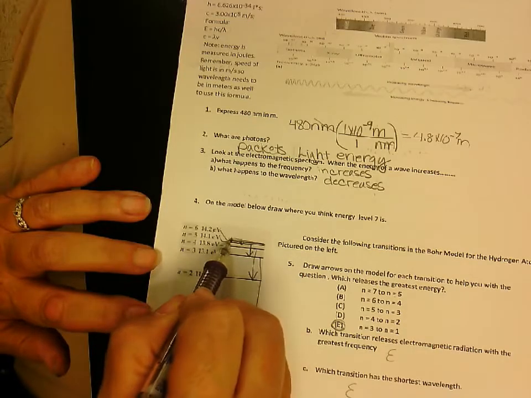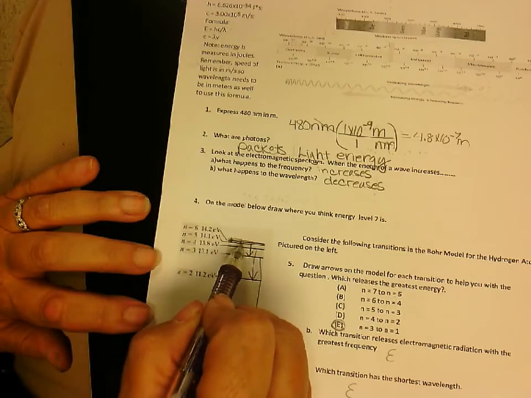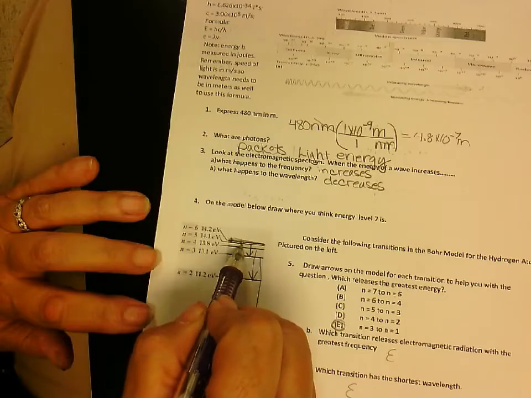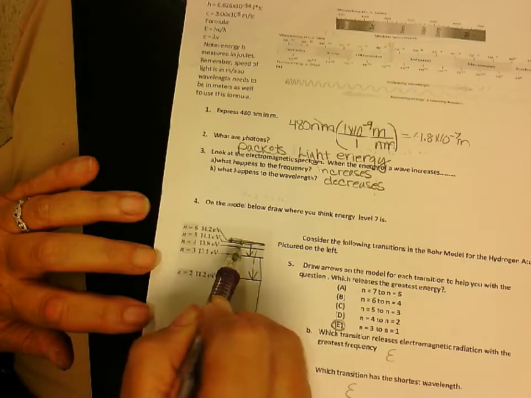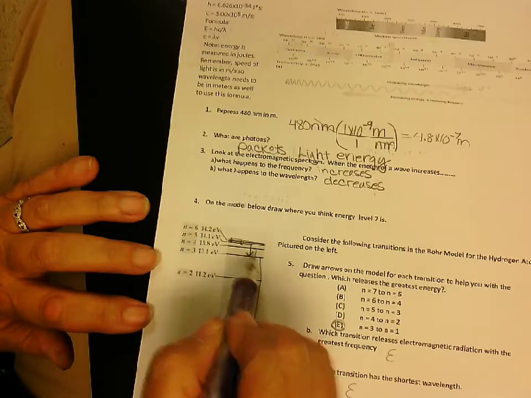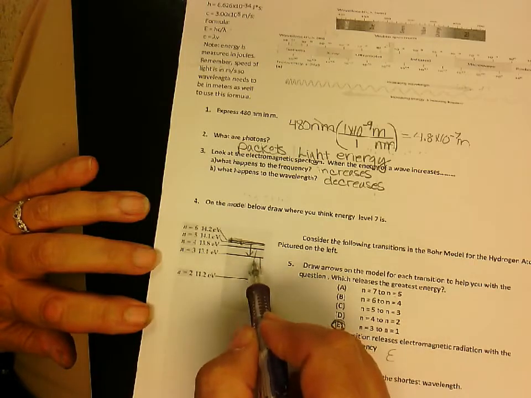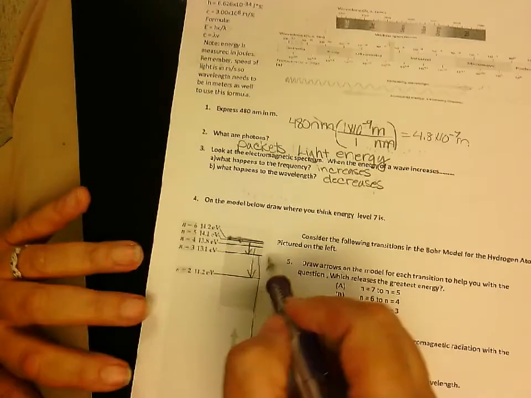So let's draw our arrows. 7 to 5 is about there. 6 to 4 is 6 to about 4 right there. And then we have 5 to 3, that would be that line. And then if I draw 4 to 2, I'm drawing it right here. And then 3 all the way down to 1.